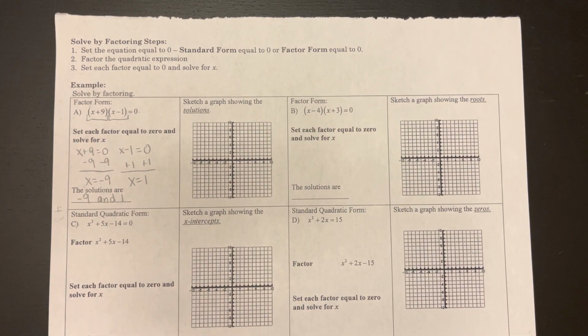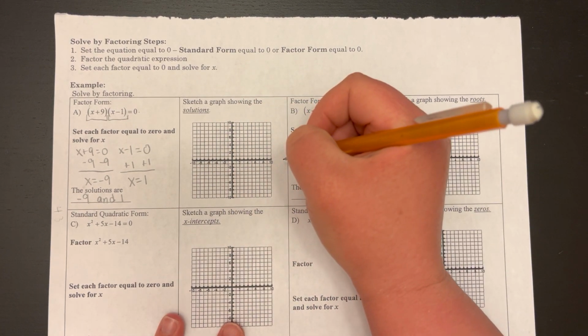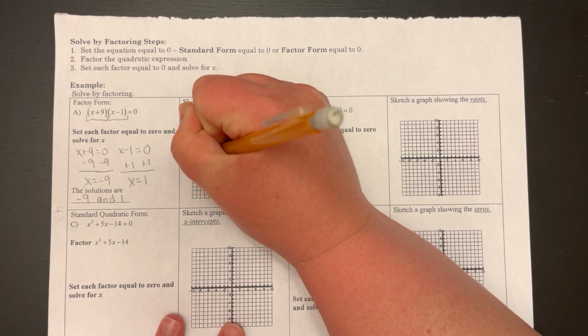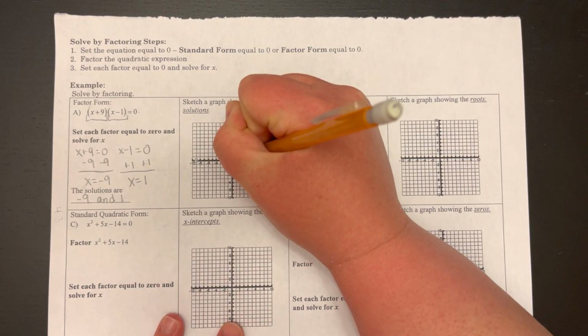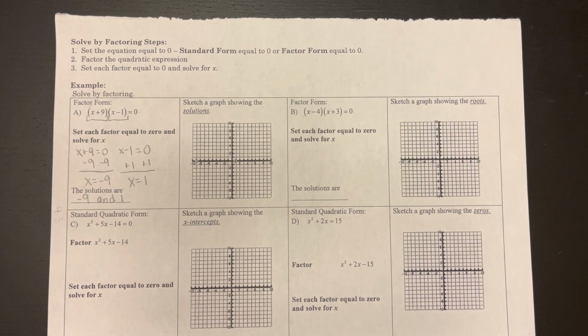All right, so now we're going to sketch a graph showing the solutions. First of all, you know that the solutions always end up on the x-axis here. So I'm going to put 1 point at negative 9, which is right here, and 1 point at 1, which is here. Now, you don't know how to calculate the vertex yet, so we're not going to worry about figuring out what that is before we sketch.